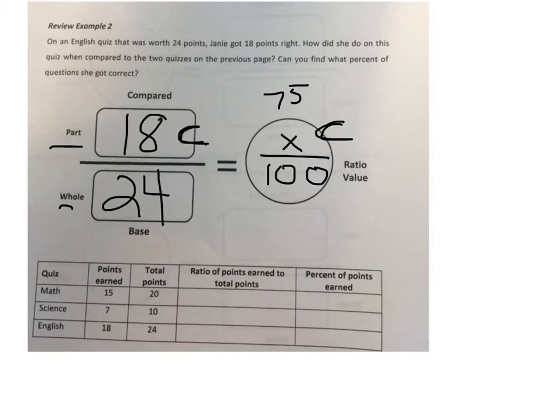So when I go and look at her English score on this bottom chart, 18 out of 24, this chart says ratio of points earned to total. So that would be 18 over 24. That's the ratio. And then to change it to a percent, I can see up here it's 75%. 18 out of 24 is the same as 75 out of 100, and that's why it's equal to 75%.